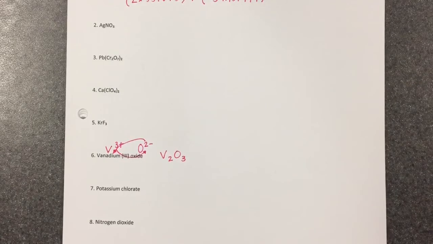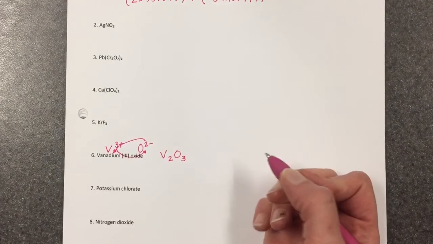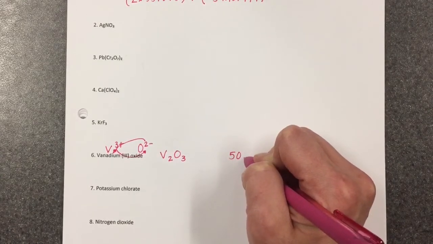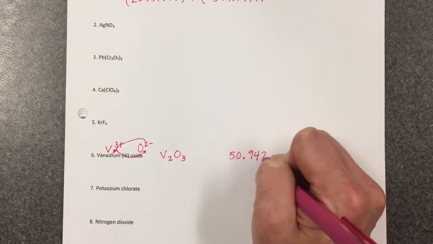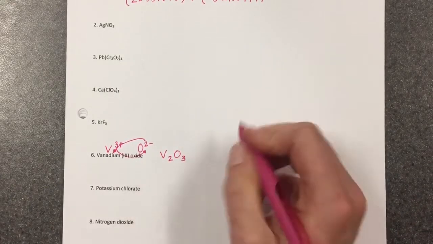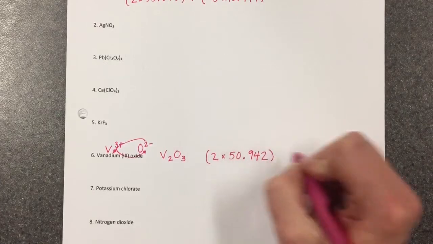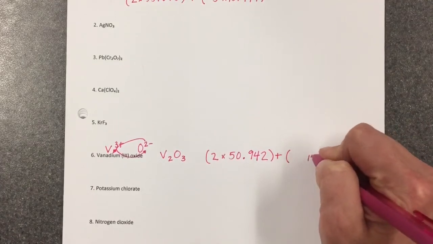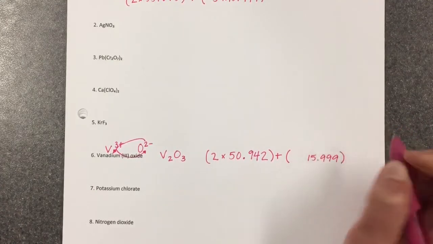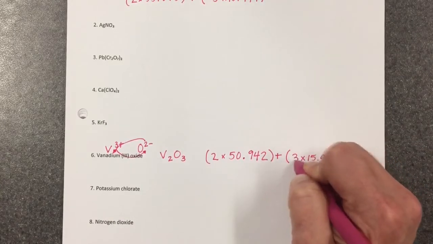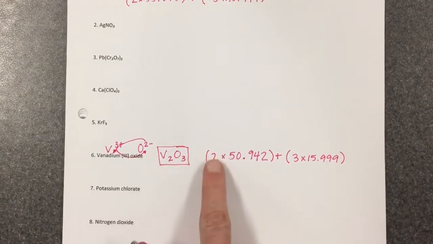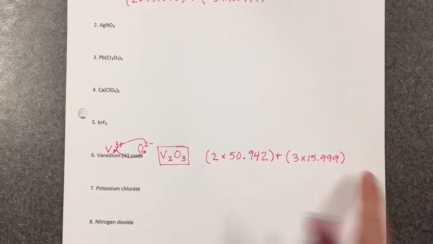Once you have the formula, then you need to go back through and look at the periodic table and find the molar mass for every element that's present in that compound. So the molar mass of vanadium is 50.942. There are 2 of them in this chemical formula. Oxygen, we already looked it up, has a molar mass of 15.999. There are 3 of them in this chemical formula. So to find the total molar mass for this compound, we have to add the masses of 2 vanadiums and 3 oxygens. Again, no rounding.